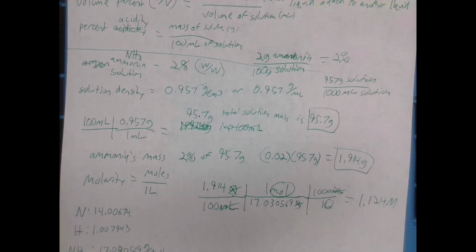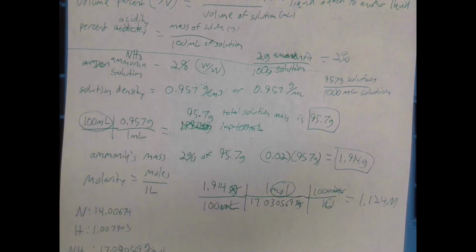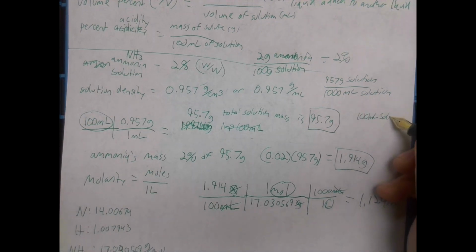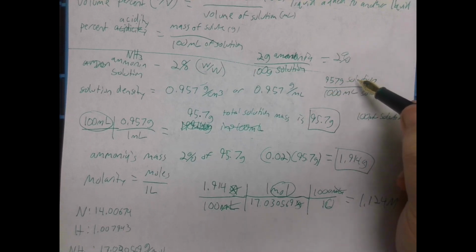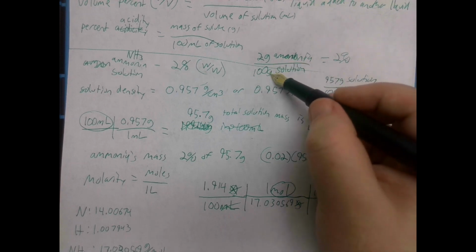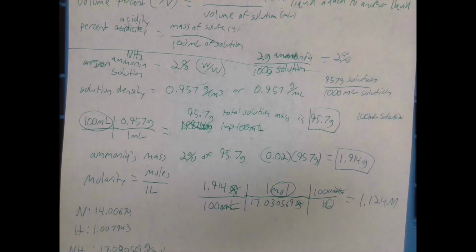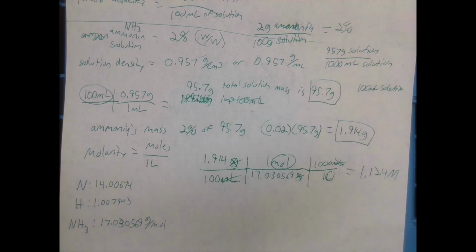That's your density. Thus, we can make up a number, 100 milliliters of solution, to work with. We can use this conversion to get grams of solution. And we can go from grams of solution to grams of ammonia because we know it's equal to 2%. And then we can use the molar mass, which is grams of ammonia to moles of ammonia, and figure this all out.